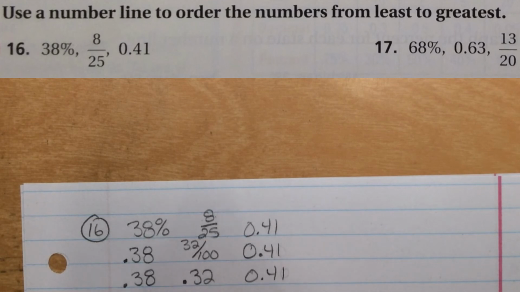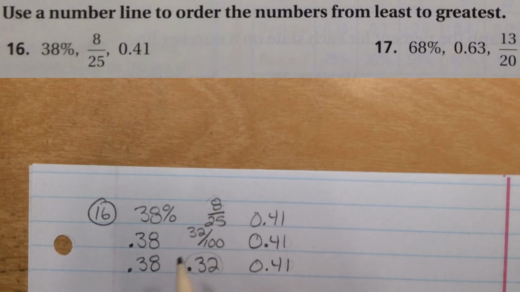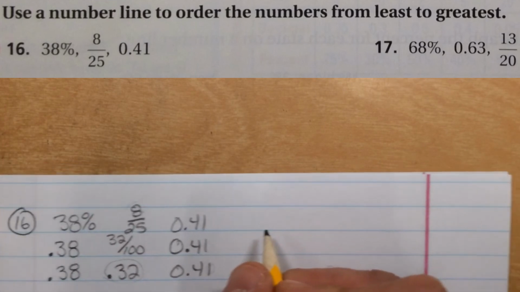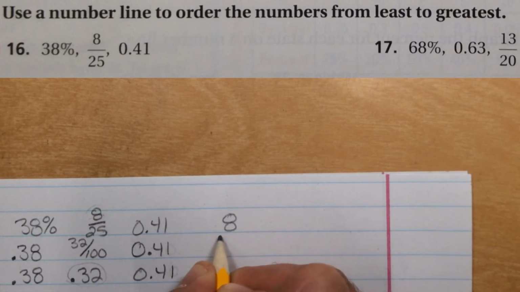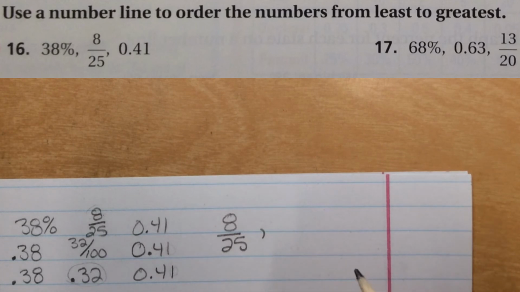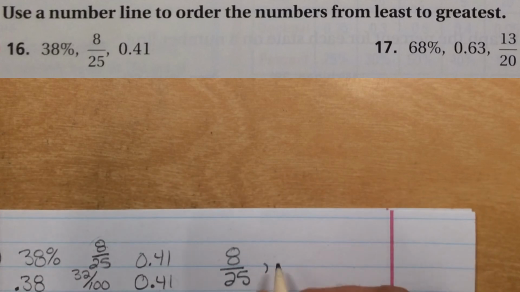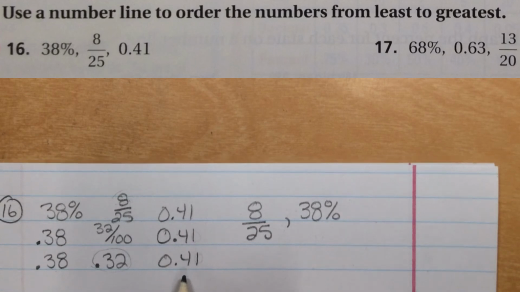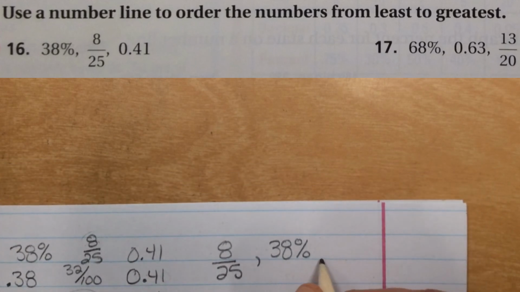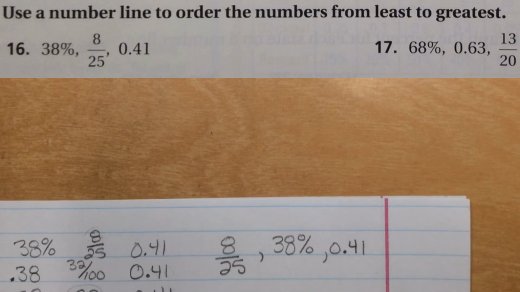So just looking at these as money, this is 32 cents, so that comes first. Now I'm not putting 32 cents first. I'm going to go back up here to what we started with, which was 8/25. So I'll put it over here. 8/25 is first. The next one would be 38 cents. So I go back up. That's 38%. And then finally, the 0.41 is the largest. So I put that last. Make sure I get a 1 on there. Excellent. So that's how you put those in order from least to greatest.